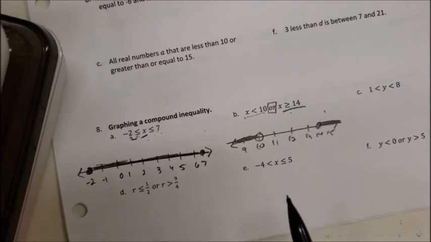So I gave you an example of each of them. I want you to try finishing the rest of these graphing ones. Then you'll be able to check your answers on Schoology.